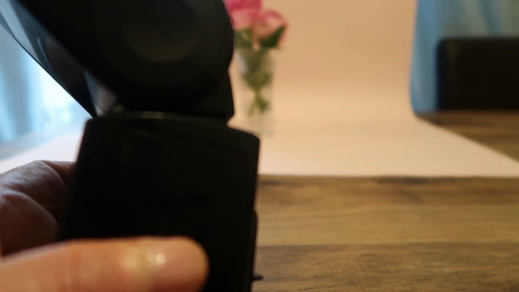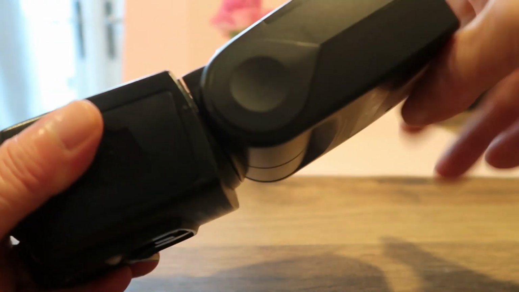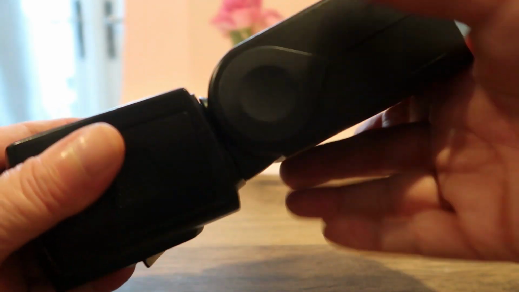So to turn it so it's facing behind you, so if you wanted to, say, bounce off the wall behind you, you can turn it that way, and then you can swivel it like that. So I'm sure most flashes have this kind of swivel action.